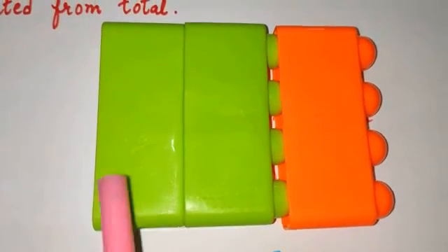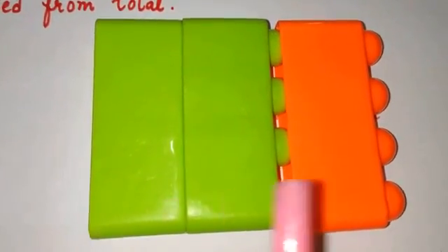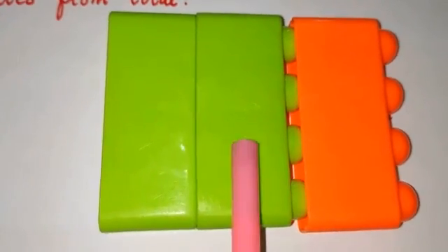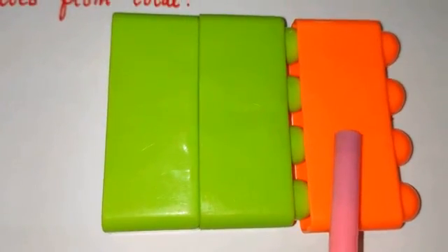Okay, so now I am using 3 blocks in place of 2 blocks. Here I have joined 3 equal blocks together.